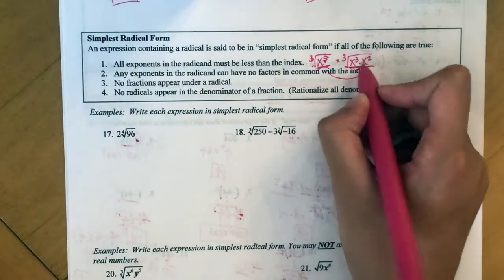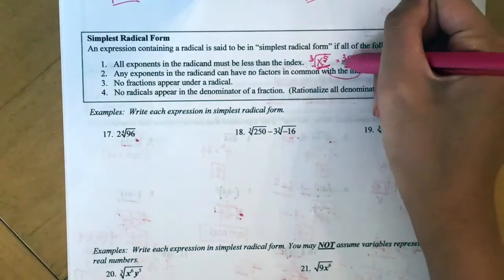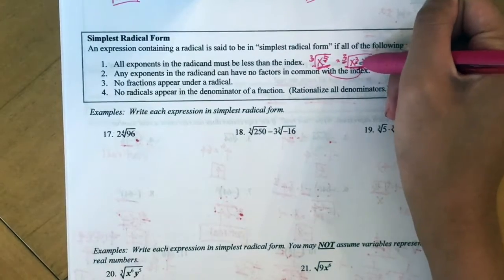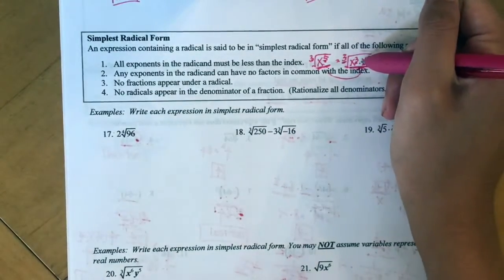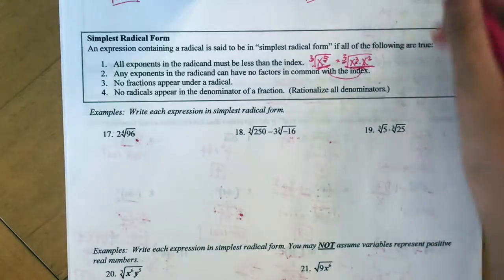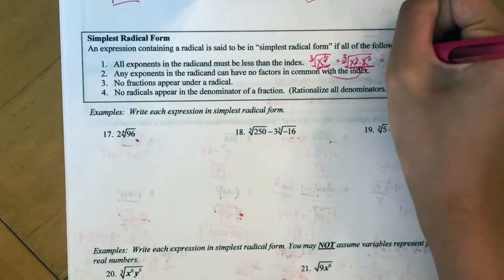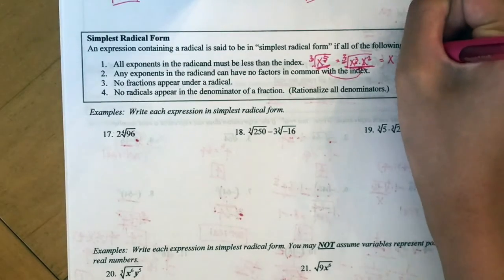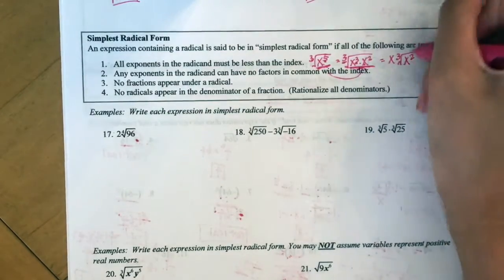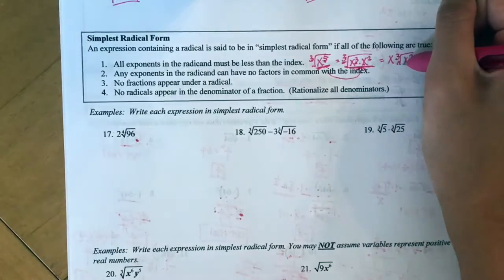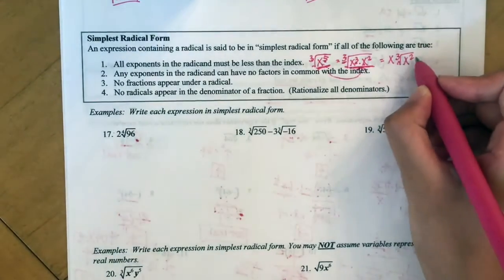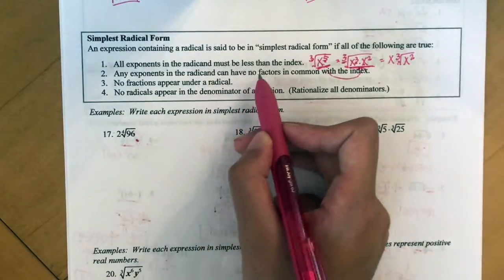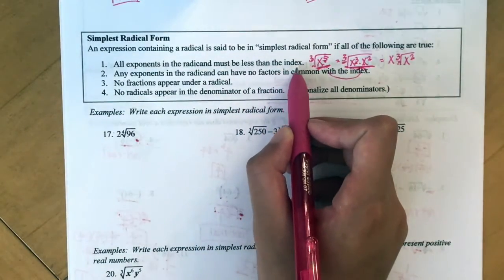And then after that, we can cancel the index root here, which is 3, with the 1 inside, and that is radical rule number 5. So we can cancel these. So what we get is x, and then we only have the x squared inside, and don't forget to write the 3 for the index root also. So now, since 2 is less than 3, all exponents in the radicand are less than the index.